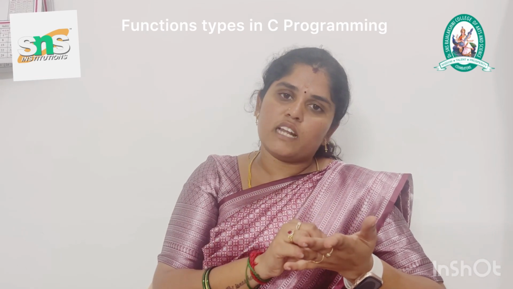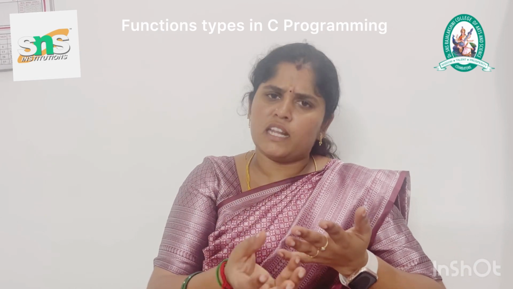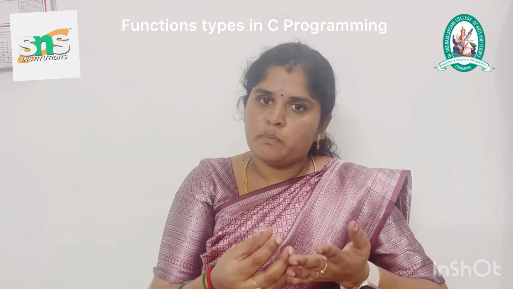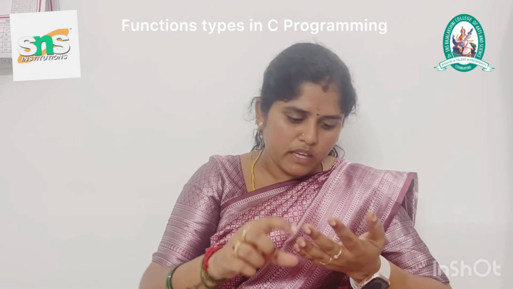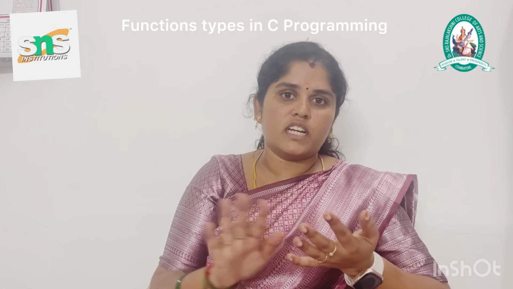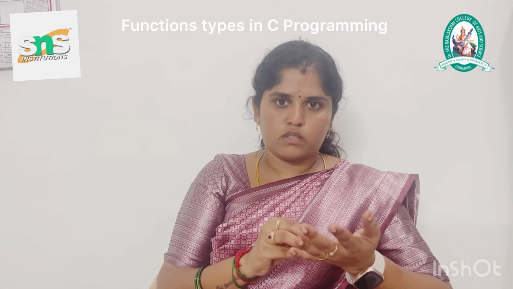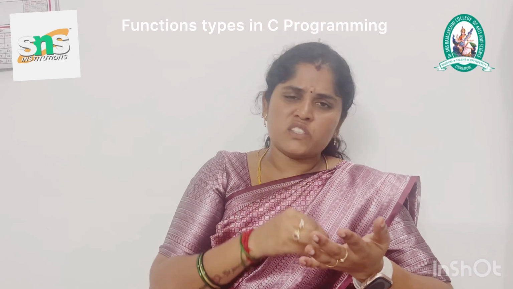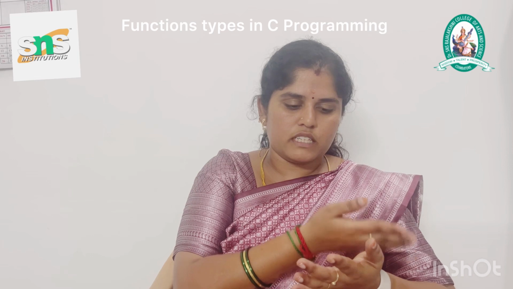Inside the function, I am just calculating some value, it may be anything, like a is equal to a into b, b into c, c into d. Some lines of statements I am giving, and in this case it does not return any value, so I omit the return value. The function ends and it automatically goes back to the calling function.